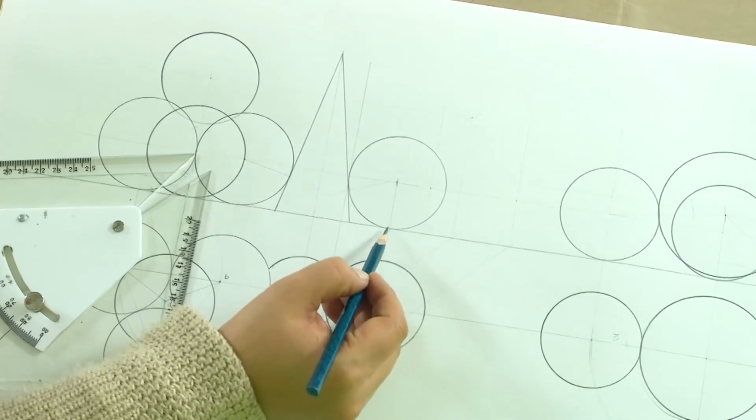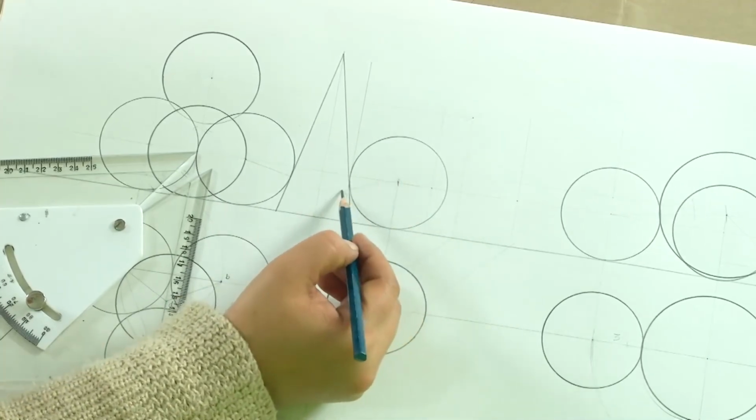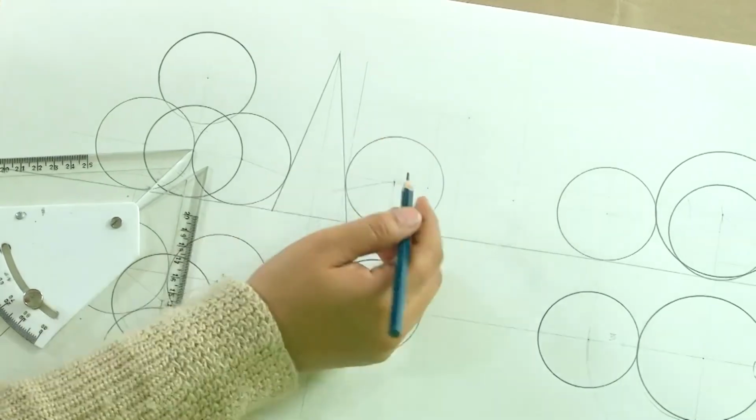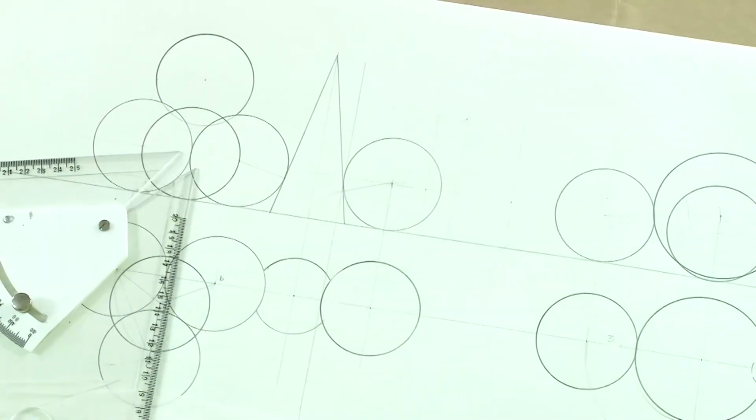So, this was one tangent. So, we could take perpendicular bisector of this and perpendicular of this, and wherever they meet is the center of the sphere which we are going to get. So, this is how you will be able to locate the centers and draw any combination of spheres.